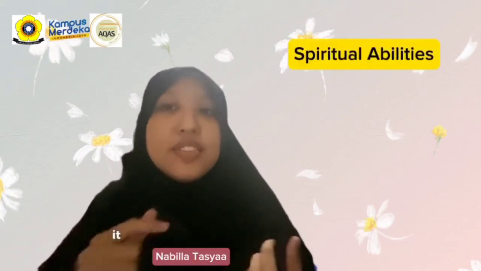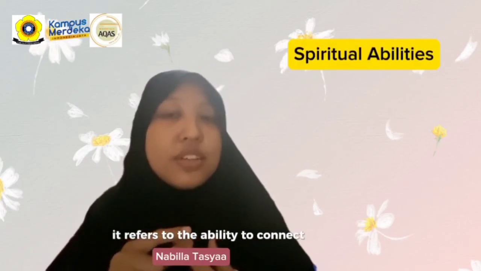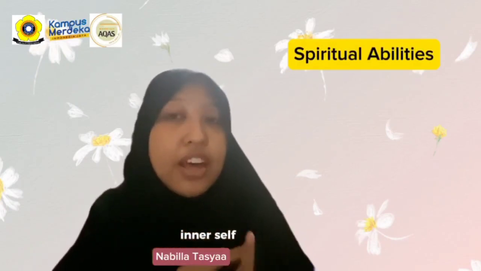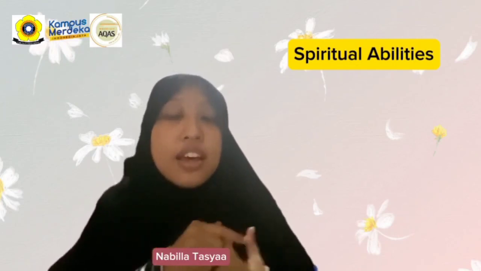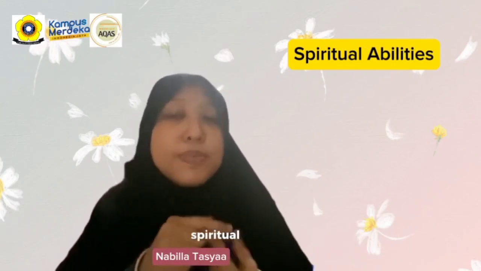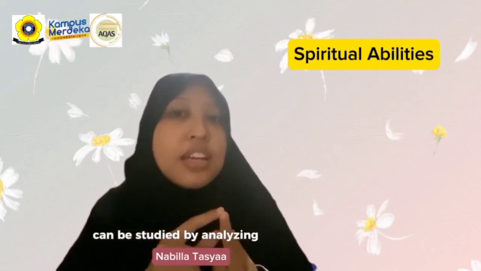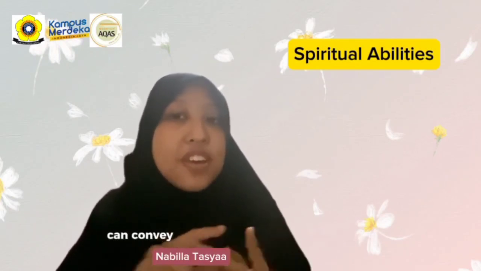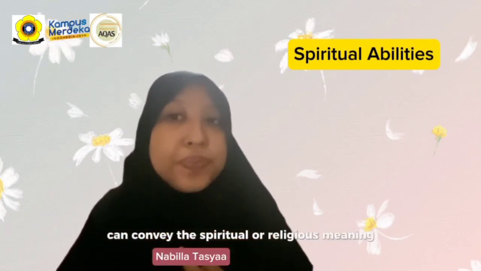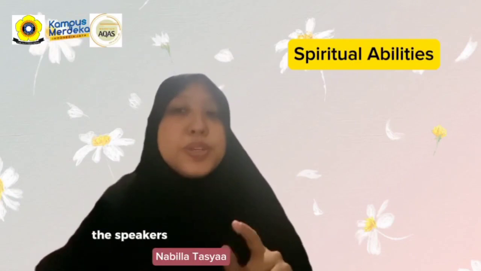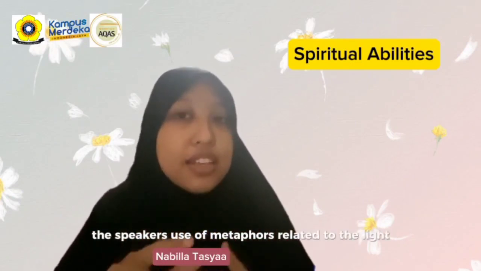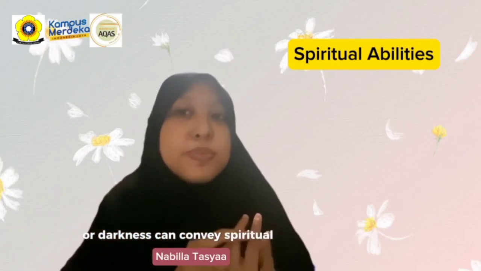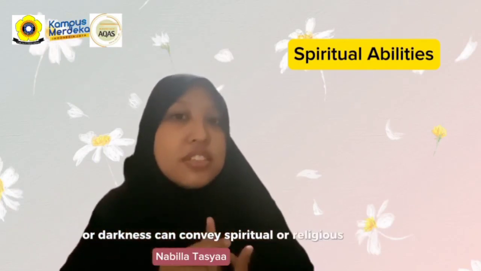On the other hand, spiritual abilities. It refers to the ability to connect with one's inner self and the divine. In the context of discourse analysis, spiritual abilities can be studied by analyzing the use of metaphors, symbols, and other linguistic devices that can convey spiritual or religious meaning. For example, the speaker's use of metaphors related to light or darkness can convey spiritual or religious meaning.